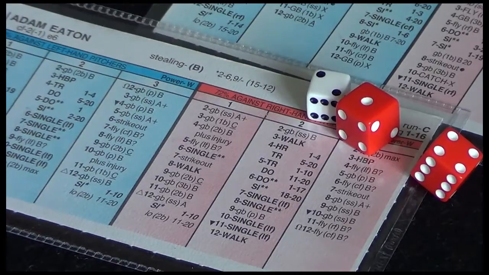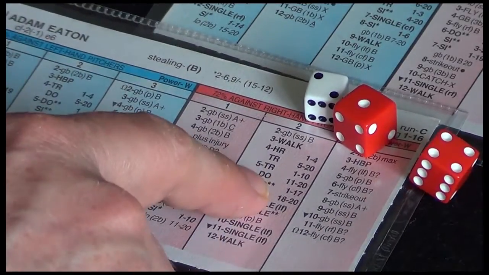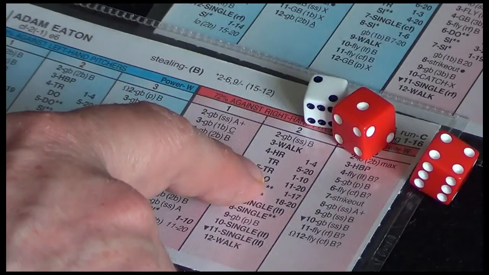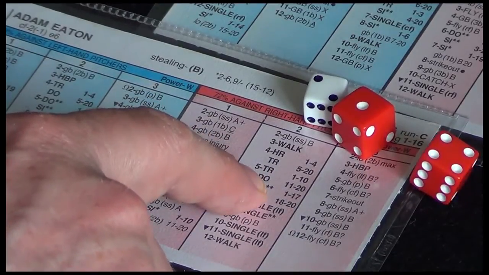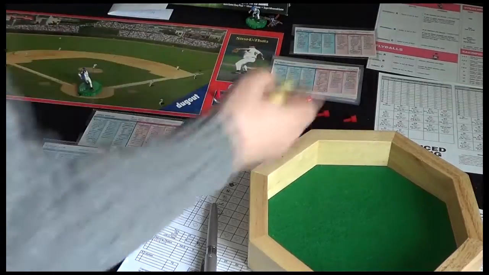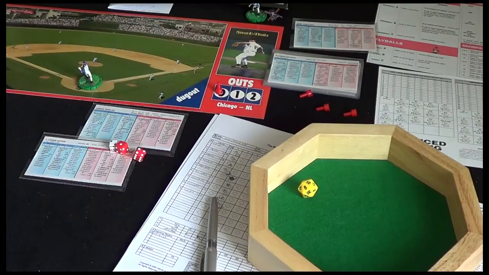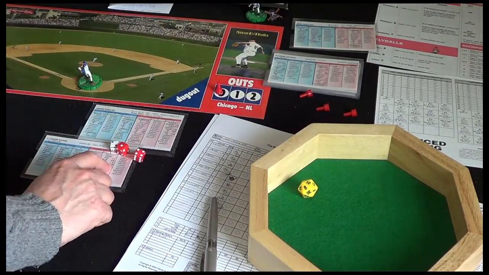And this is what you need from your lead-off man. You want him to be able to get on base as often as possible. Okay, a 5 could be a triple or a double. And the odds are good on a triple. Let's roll the split die. It's a 10, it's a triple. 1 to 10 was a triple, 11 to 20 was a double.